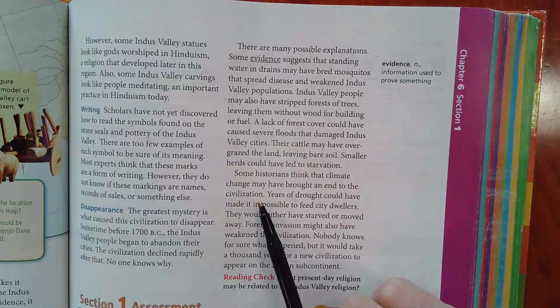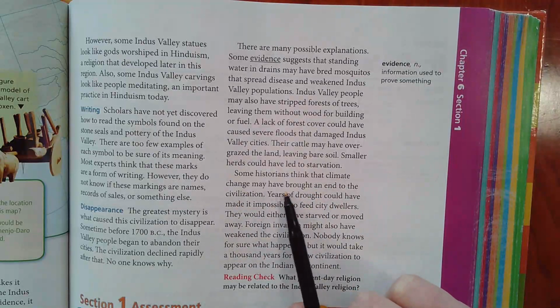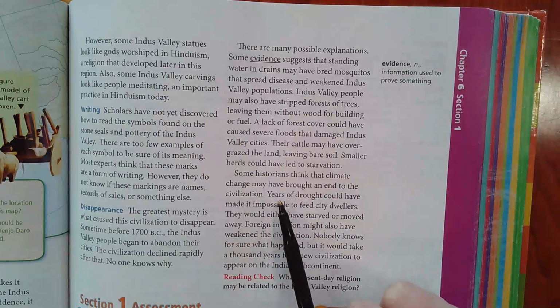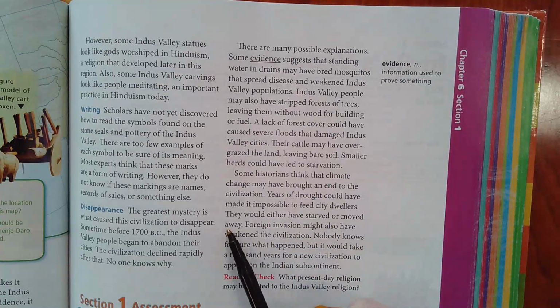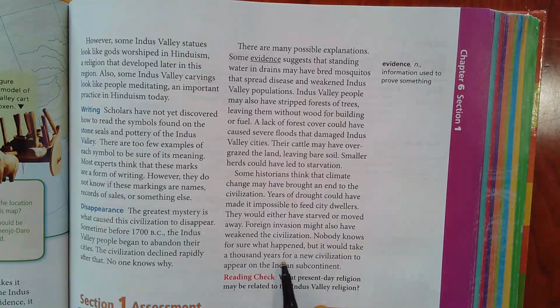Or some historians think that climate change may have brought an end to the civilization. Years of drought could have made it impossible to feed city dwellers. They would either have starved or moved away. Foreign invasion might have also weakened the civilization. But nobody knows for sure what happened. But it would take 1,000 years for a new civilization to appear on the Indian subcontinent.